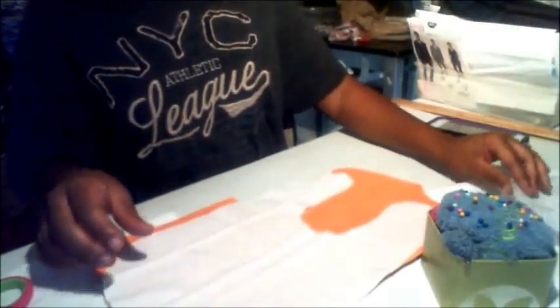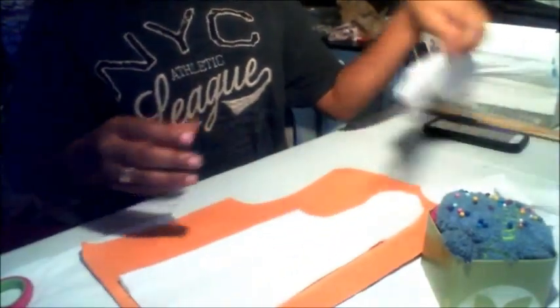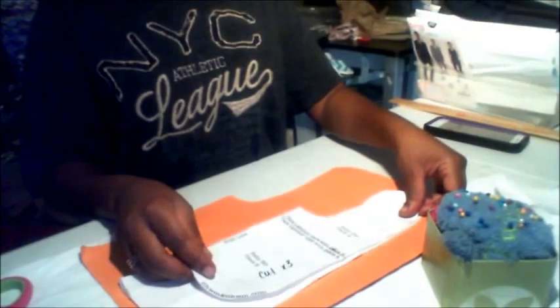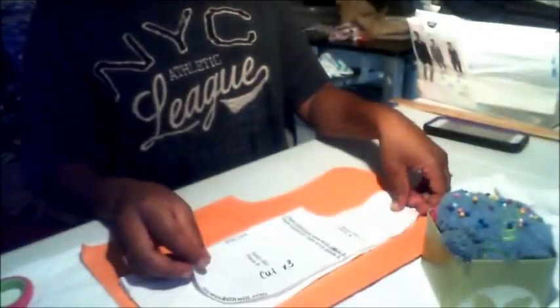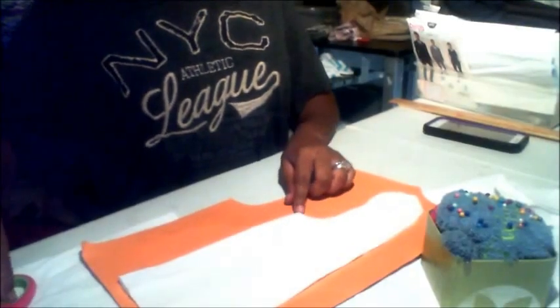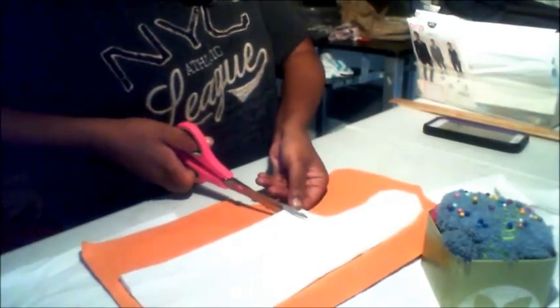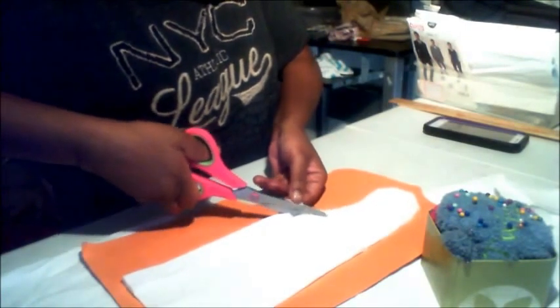Okay, so I'll just do that. Same step. But I wanted this deeper, right? So maybe half an inch. I'll just bring it around the cut.